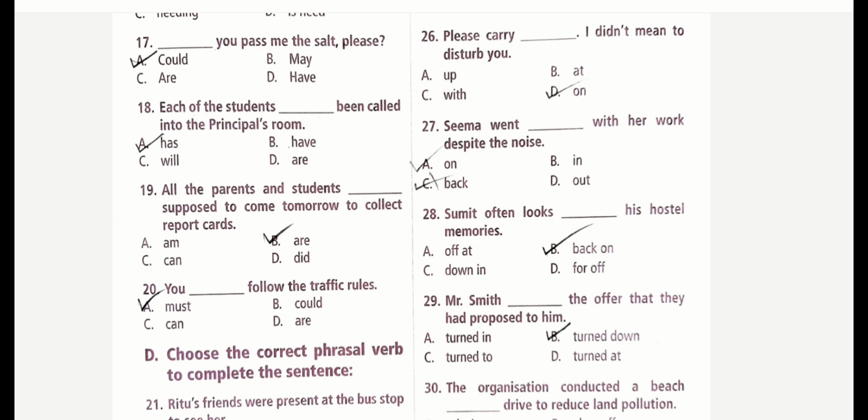Okay, so why not am? Because am is the first person singular form of the verb and it's not appropriate for this sentence because it is describing a group of people, which are parents and students. And why not can? Because can is a modal verb that indicates ability or permission, used to express capability.